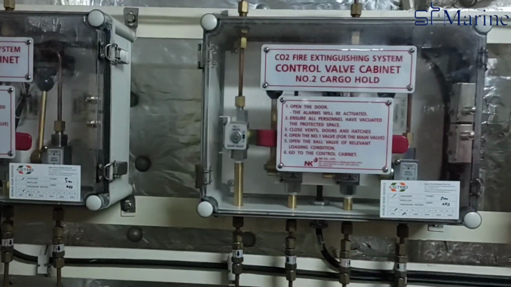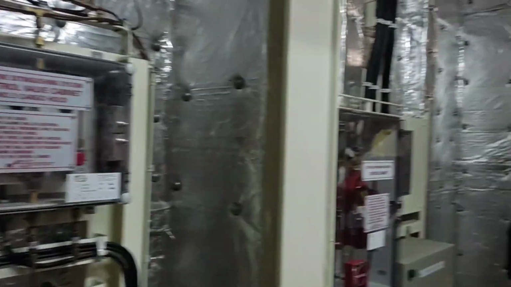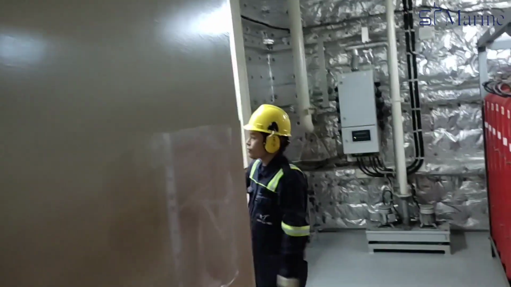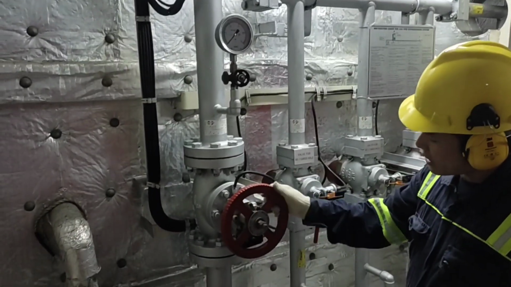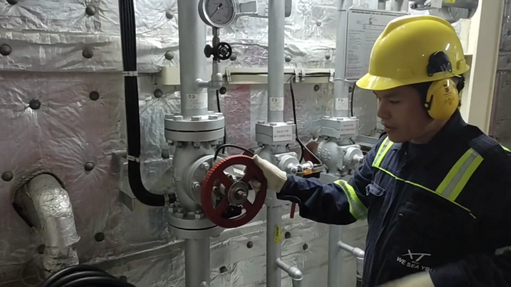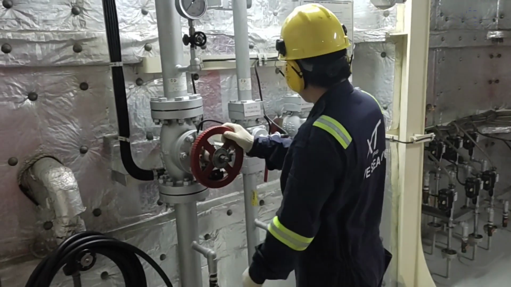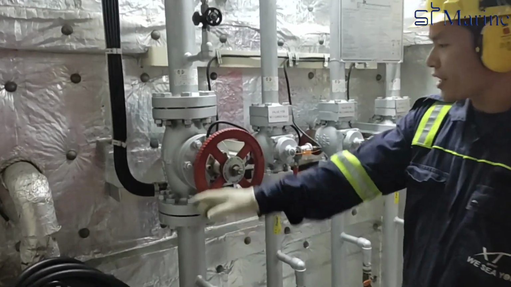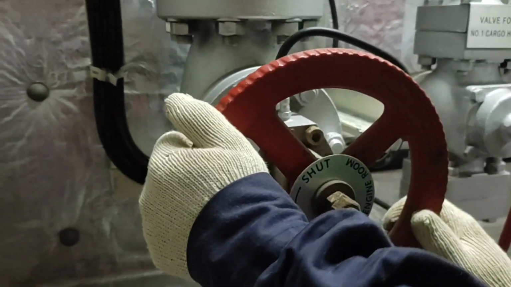Going to the main valve. Okay, in an emergency, if every control station cannot work, so from the fire station or from the control station we cannot release CO2, we have to do it manually.